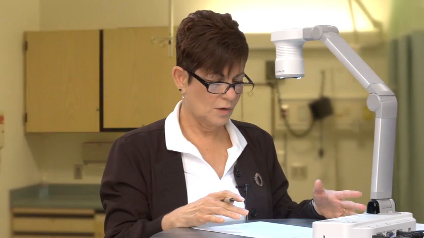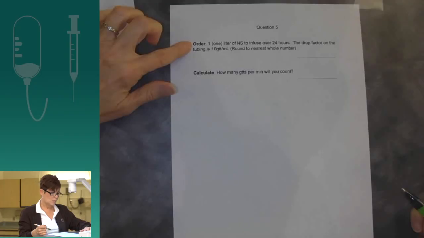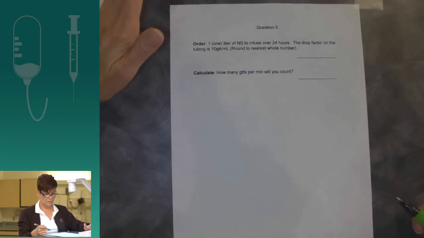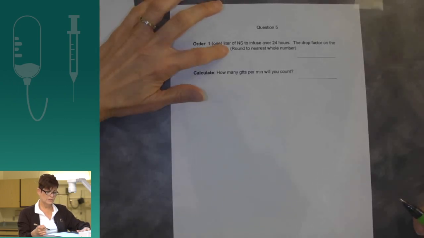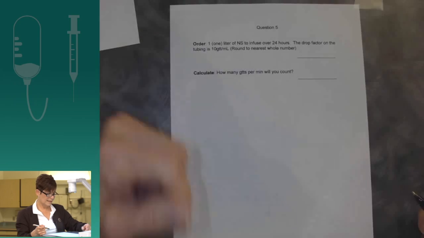Okay, and question 5 is similar to question 4, where before it was 60 drops and now it's 10 drops. So we're going to do the same exact thing that the other question has asked. Our order is for 1 liter of normal saline to infuse over 24 hours. Our drop factor on the tubing is 10 drops per mL. And again, we're going to round to the nearest whole number. Then we're going to calculate how many drips per minute we will count.